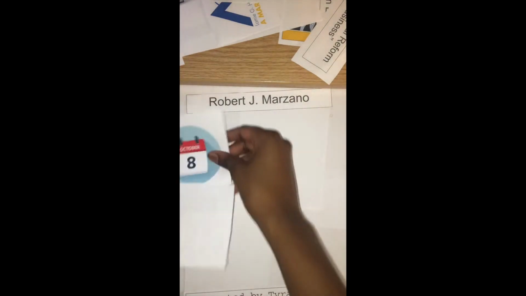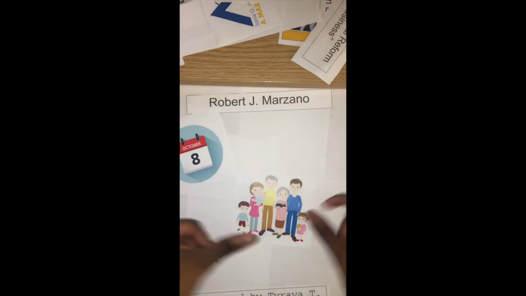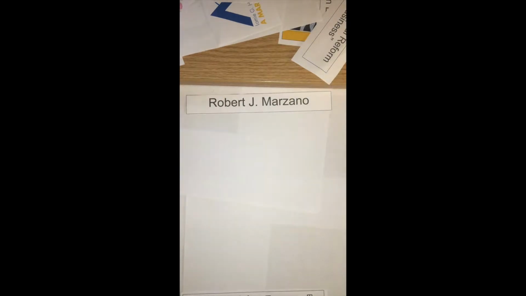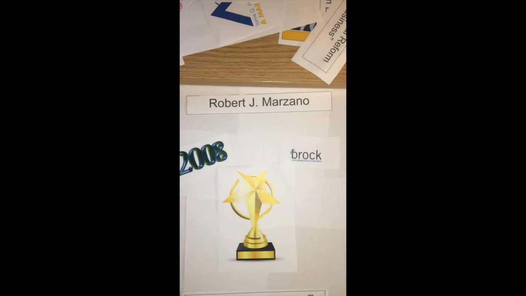He was born on October 8th and is 72 right now. He has a pretty big family: 3 grandchildren, a wife, a son, and a daughter. In 2008, he won the Brock International Prize in Education.